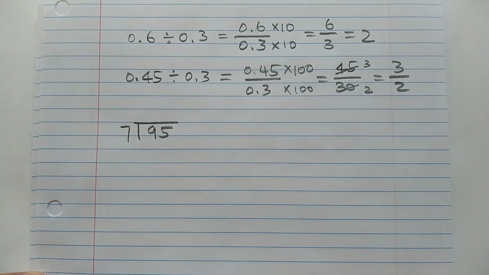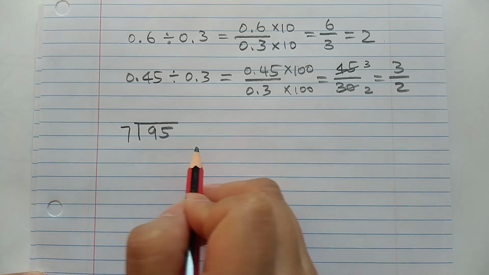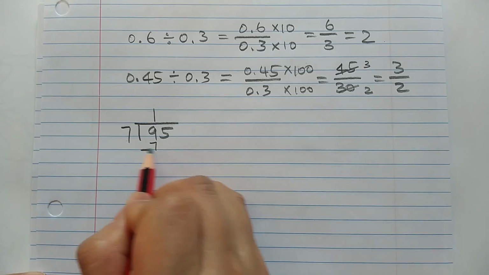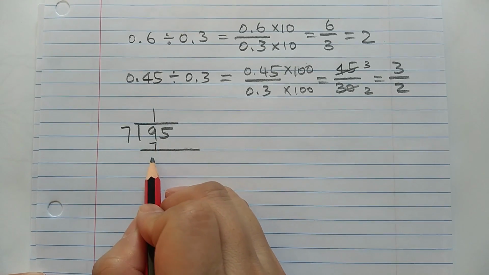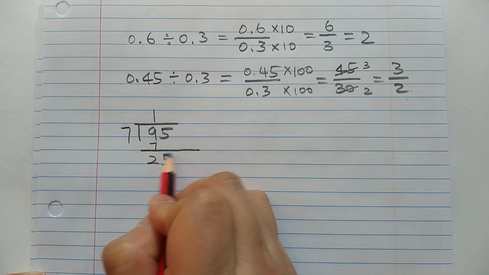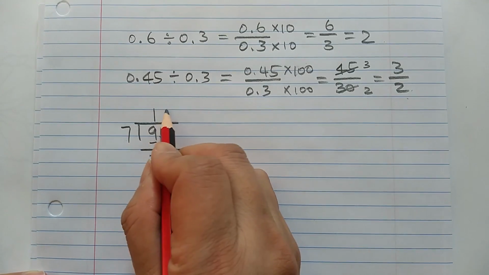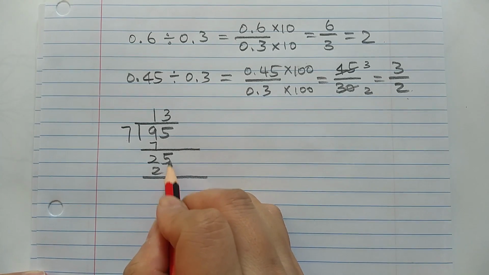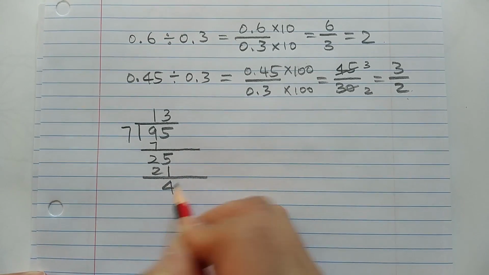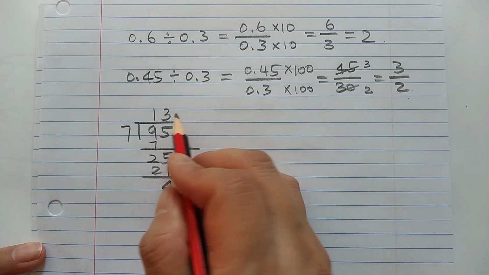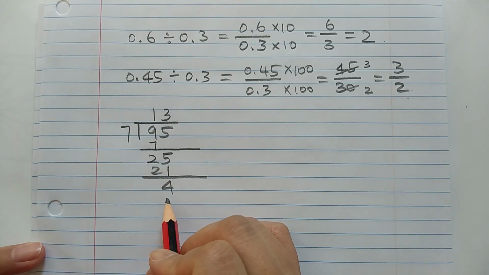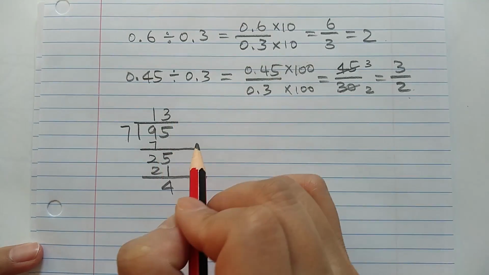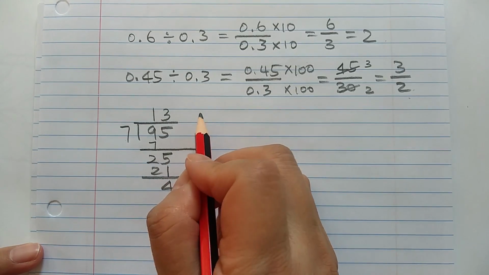95 divided by 7. First, we'll just do the regular long division. 7 can go into 9 one time. 7. 9 minus 7 is 2. Bring 5 down. And 7 times 3 is 21. 25 minus 21 is 4. So the quotient is 13 and the remainder is 4. To get a more precise answer than 13, we will continue with decimal numbers.